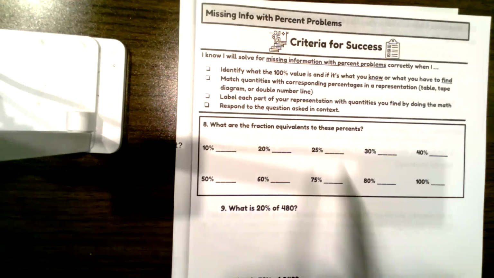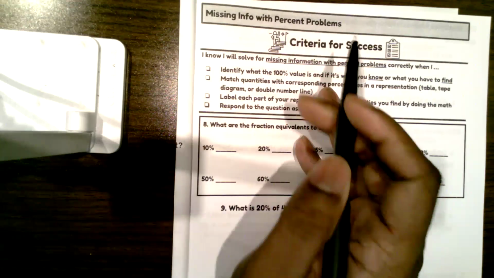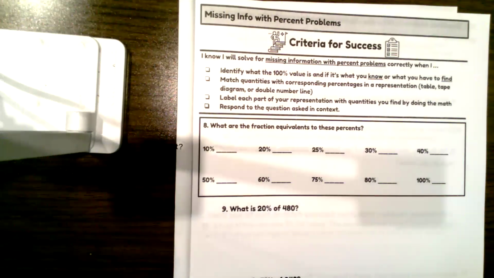So this lesson is missing information with percentage problems. I think this is one of the most important lessons because there's going to be a lot on the state test with this, a lot. You'll be seeing percentage problems literally a lot. And so understanding it is really going to help you, right?